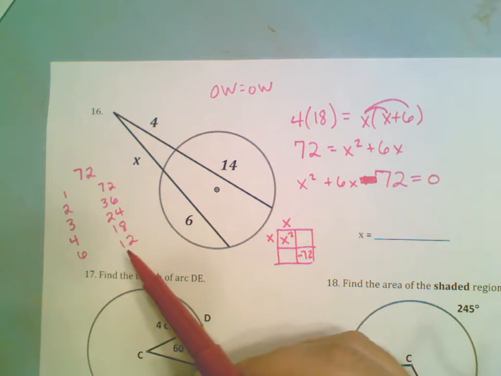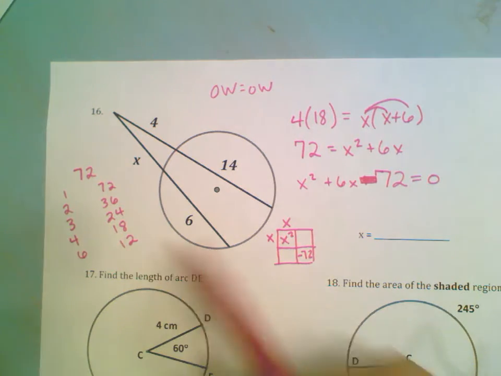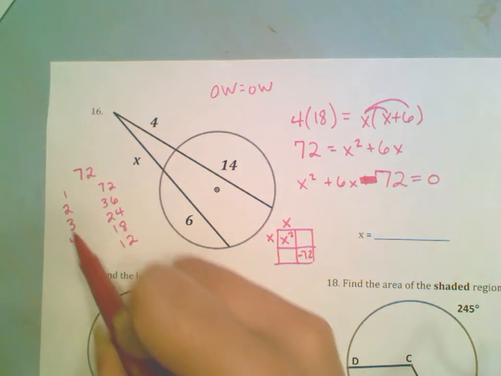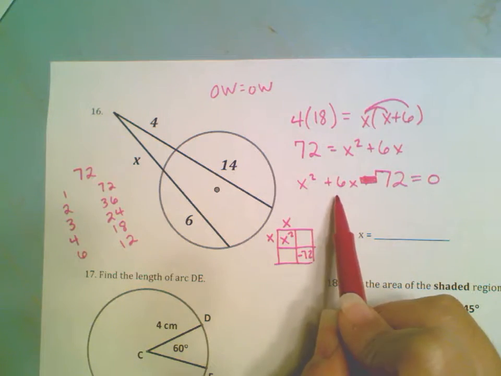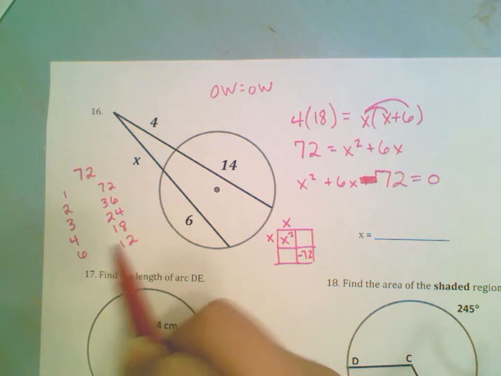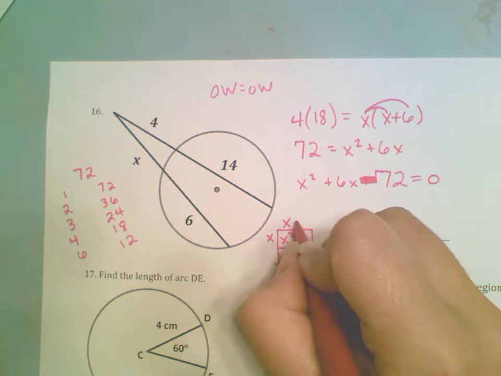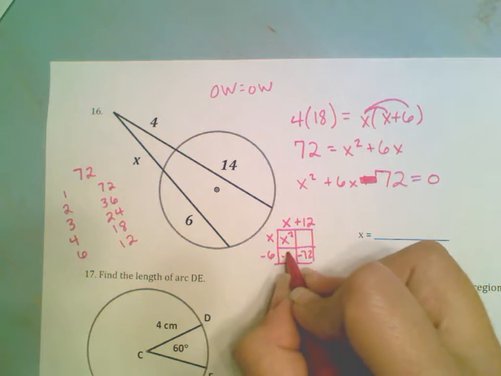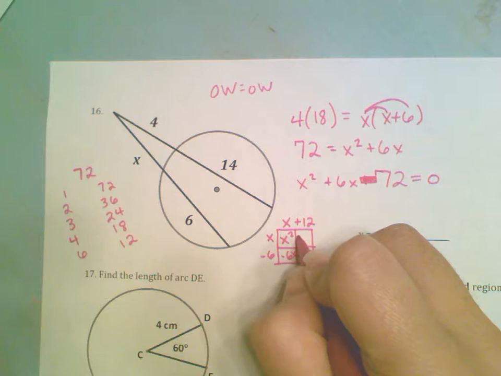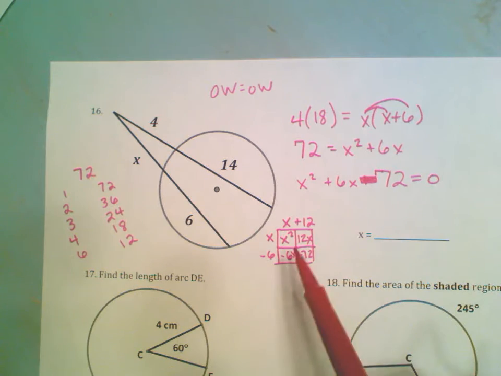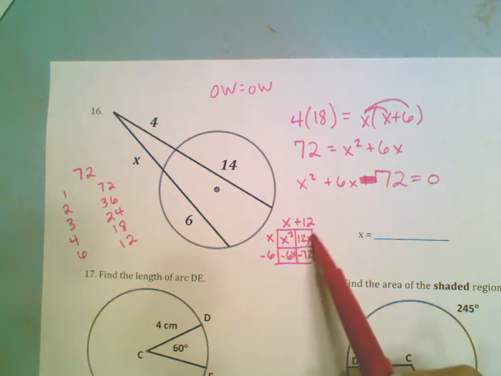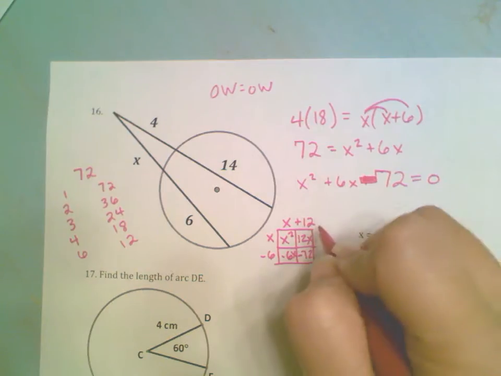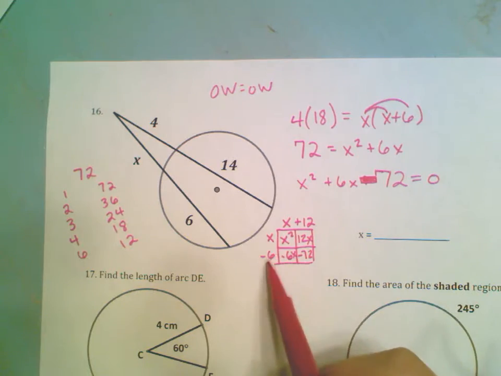This whole time I was doing this, I was trying to think about how the larger number needed to be positive, and I would be subtracting the smaller number to try to get to 6. So if I have positive 12 and negative 6, this will be negative 6x, this will be 12x, and if I were to add these together, I would get positive 6x. So then we've got x plus 12 and x minus 6.